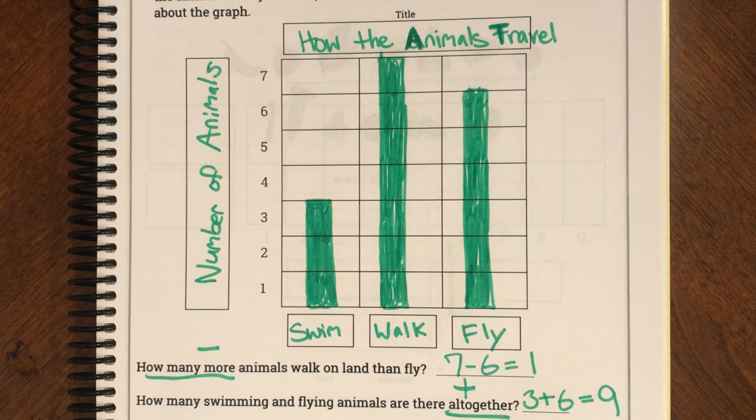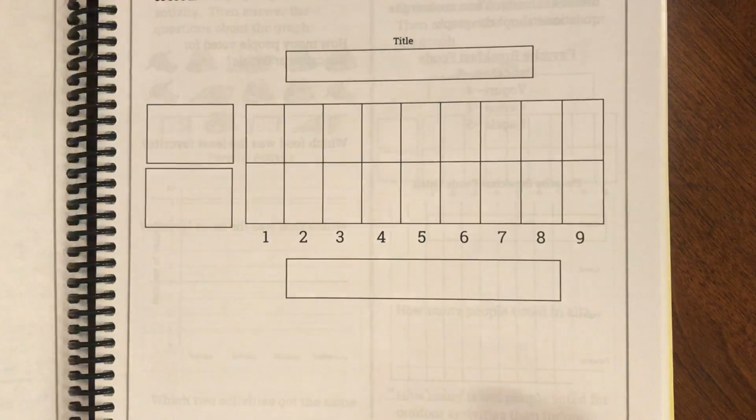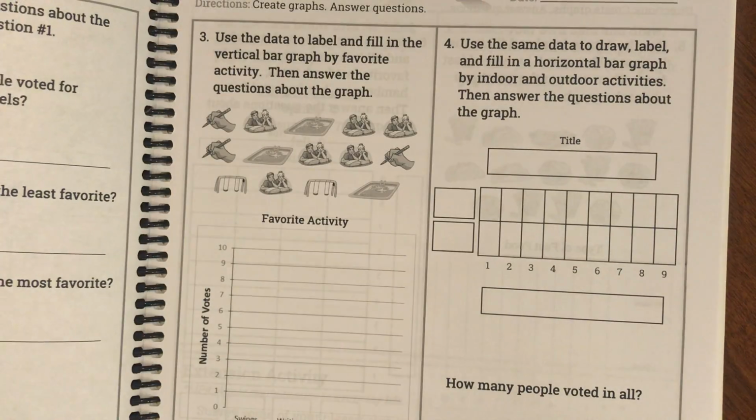Okay, so ladies and gentlemen, you have quite a few to practice on your own right here, and then you're going to be continuing and practicing some more.